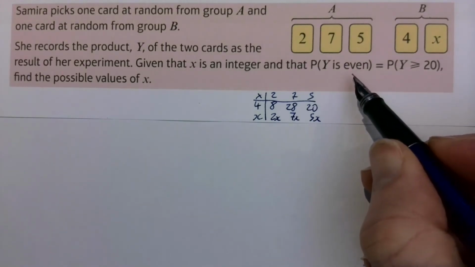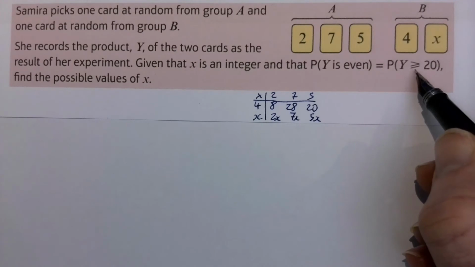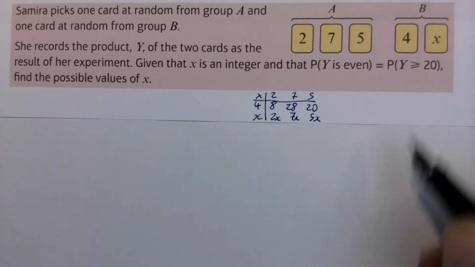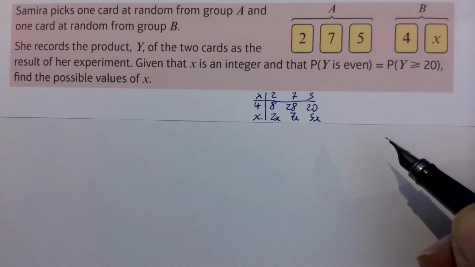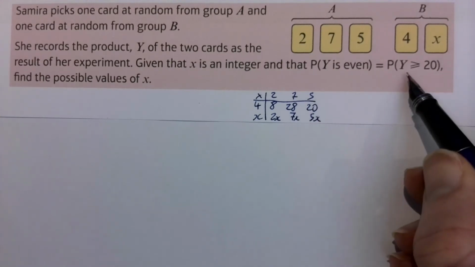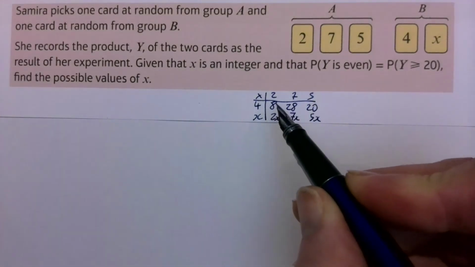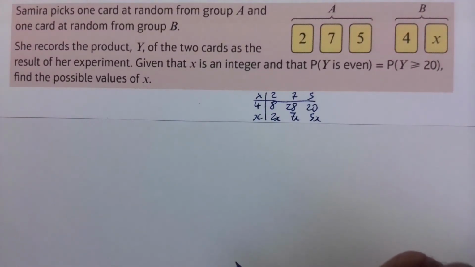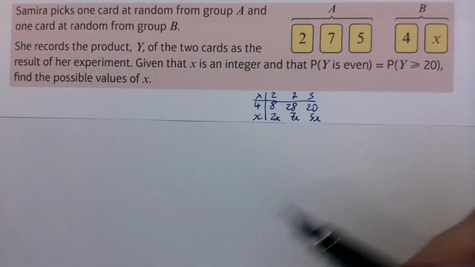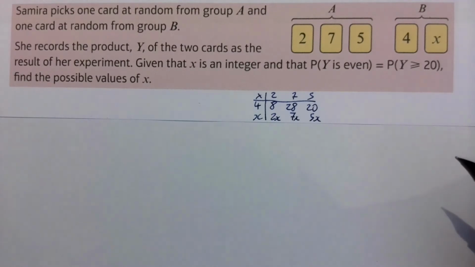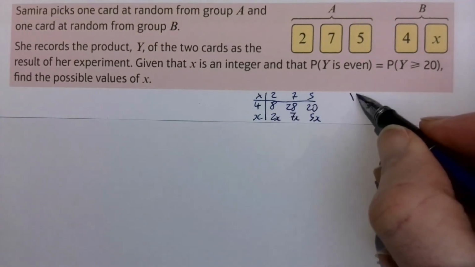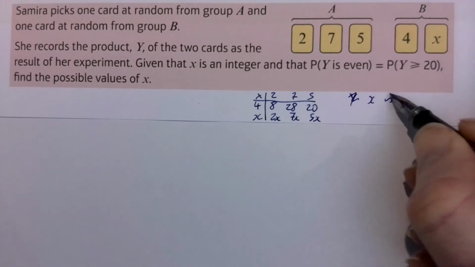They're saying the probability that it's even is the probability that y is bigger than 20. Now what I know is that there is at least one that's smaller than 20. So what that means is x cannot be even, because if x is even, the probability that y is even would be 1, and the probability that y is bigger than 20 is not. So for this reason, I know that x is odd.